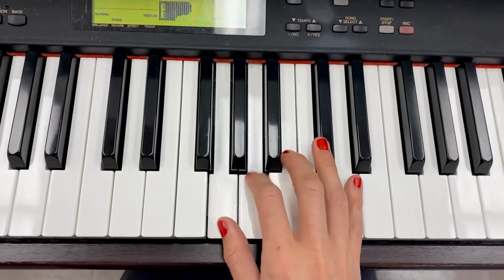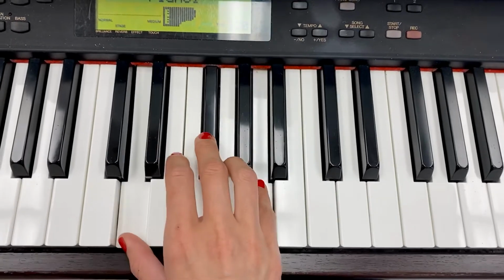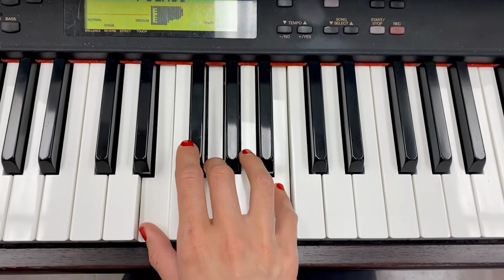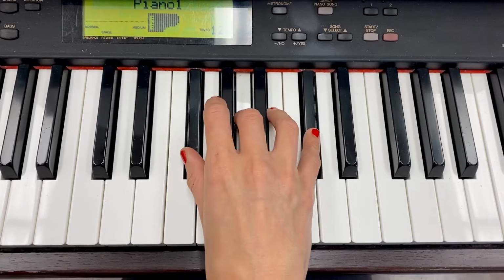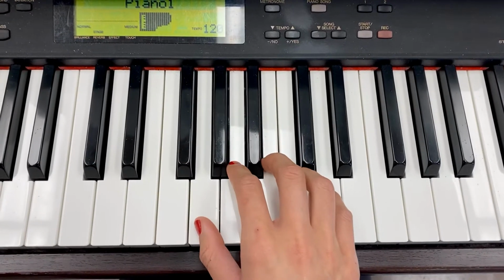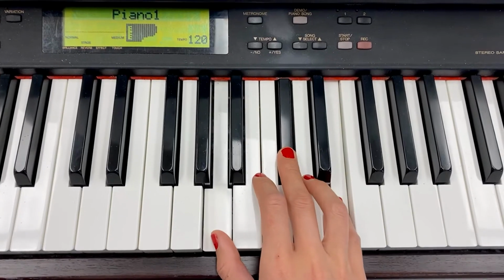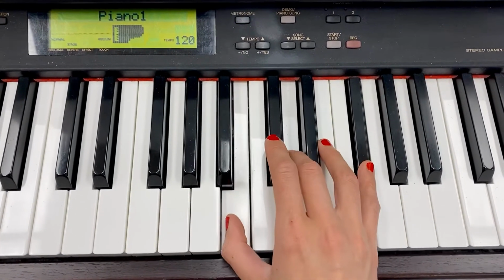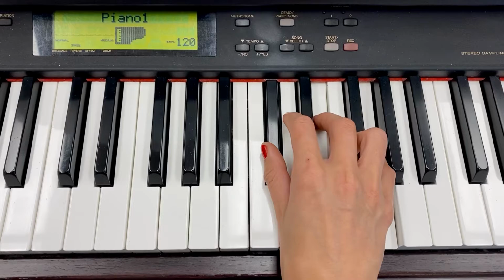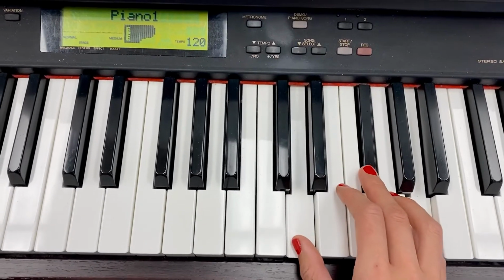In the key of D major, same thing. So my 1 chord is a D major chord, my 2 chord is an E minor chord, my 3 chord is an F sharp minor chord, my 4 chord is a G major chord, my 5 chord is an A major chord, my 6 chord is a B minor chord, my 7 chord is a C sharp diminished chord, and my 1 chord is a D major chord.